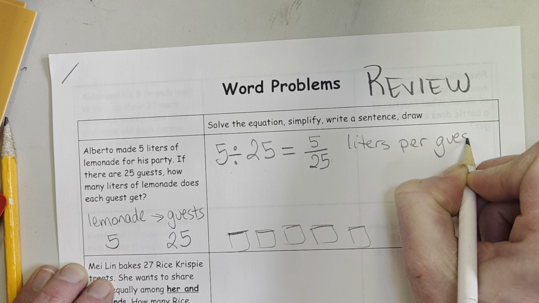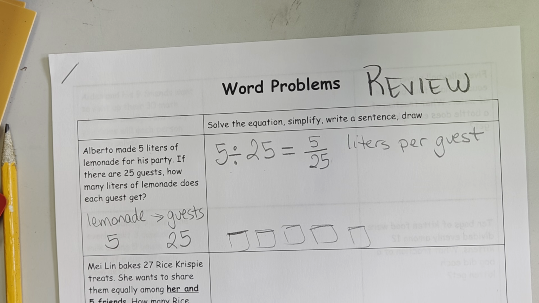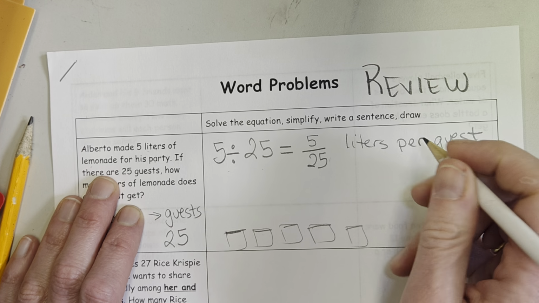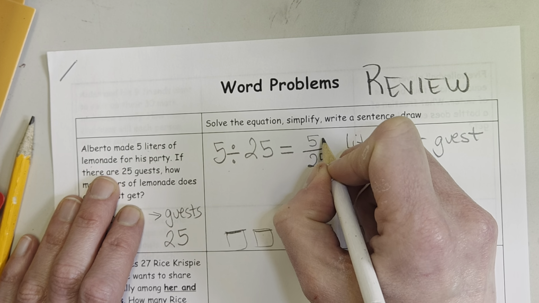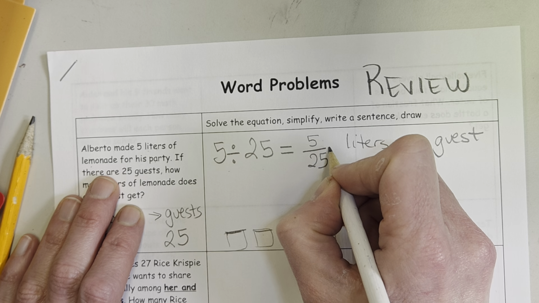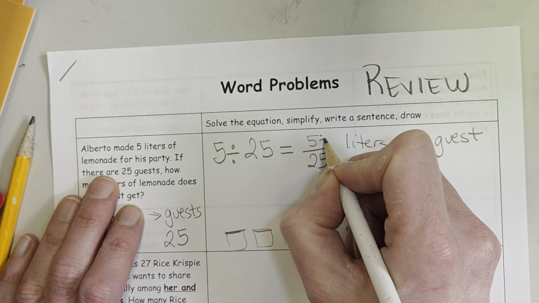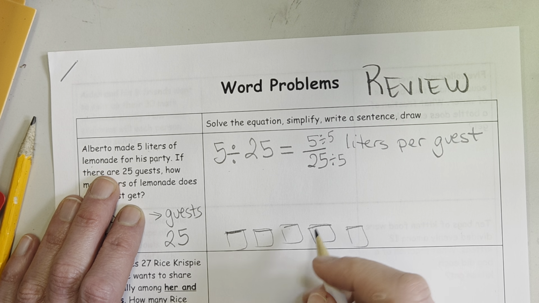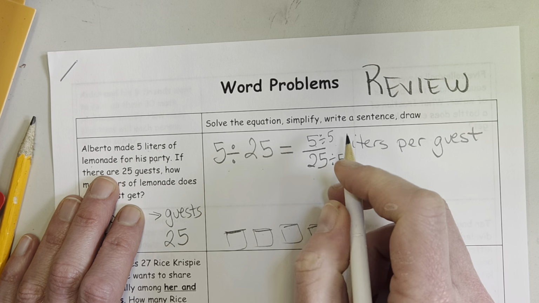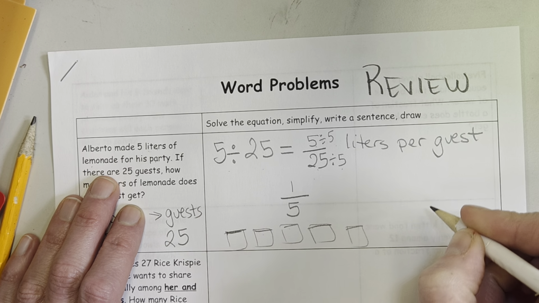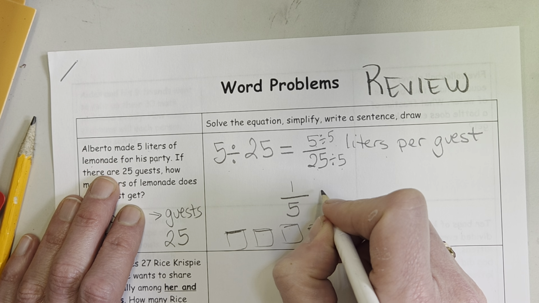per guest. Now, we need to practice doing simplification. If you don't remember how to do that, you can go back to the simplification video. And so we can see based on our multiplication chart that we can divide 5 and 25. They both show up in the 5s column. So that means that we can divide them both by 5. Okay, so 5 divided by 5 is 1. 25 divided by 5 is 5. So basically what we're saying is that each guest gets 1/5 of a liter.